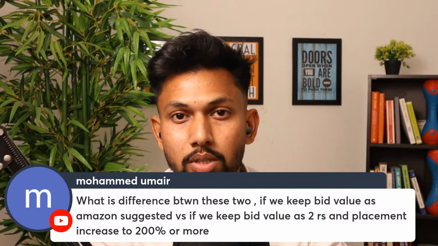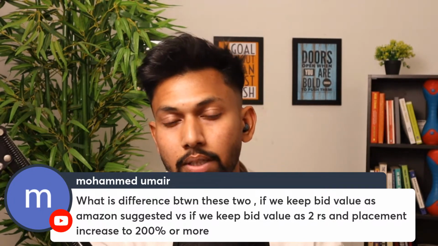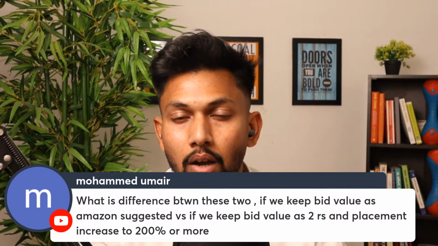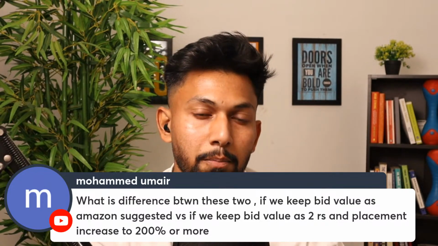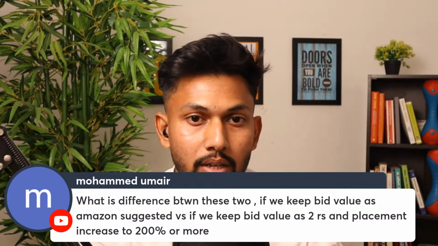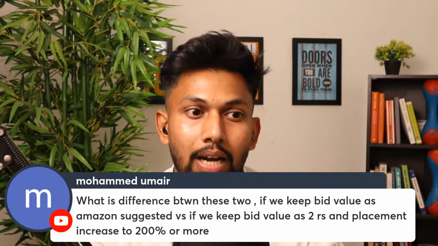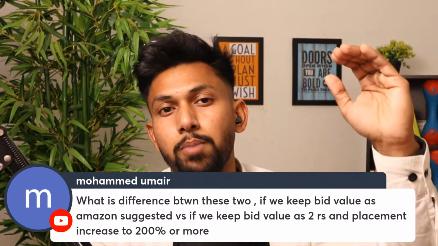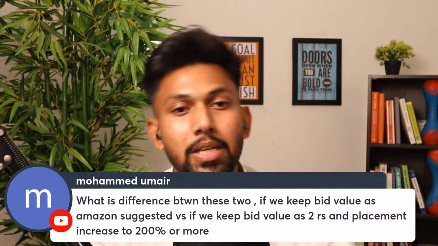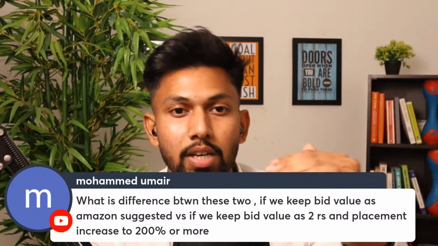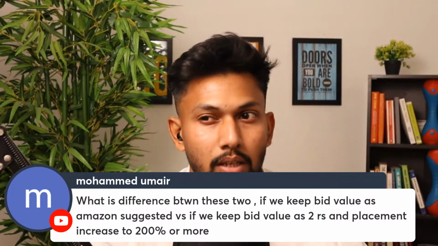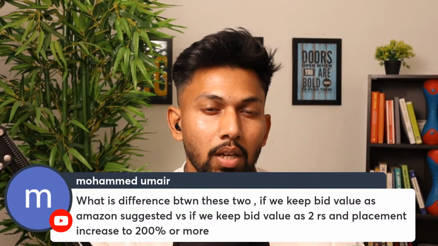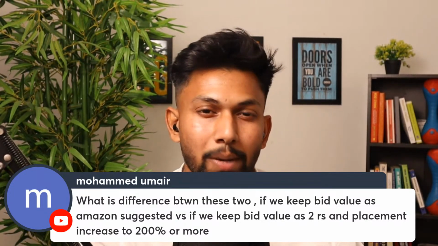So I'll tell you about this suggested bid, how it is calculated. Suggested bid is basically an average of the whole year. If you see Prime Day, the bids are very high, almost 500 to 600% higher. If it is not Prime Day, it is normal. So let's say on Prime Day the bid goes to 50 rupees, but in normal days the bid is 10 rupees. Now if you just keep an average, it will come to around 30 rupees, and 30 rupees will be the suggested bid.